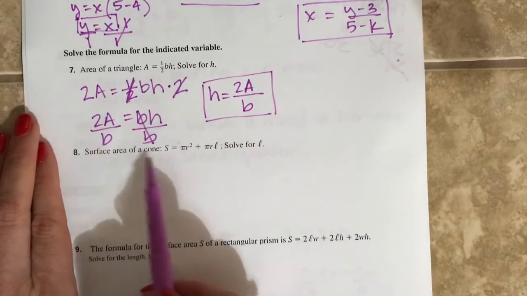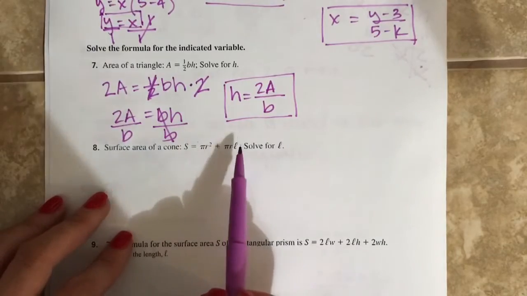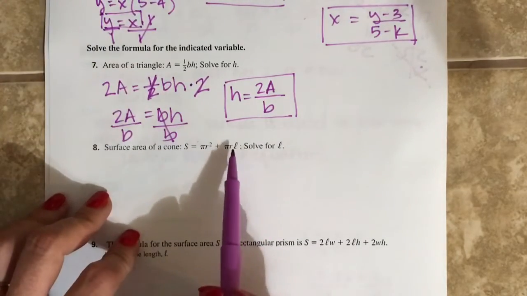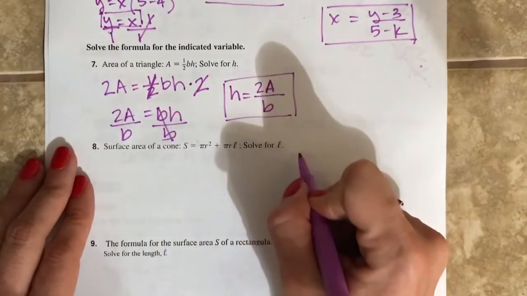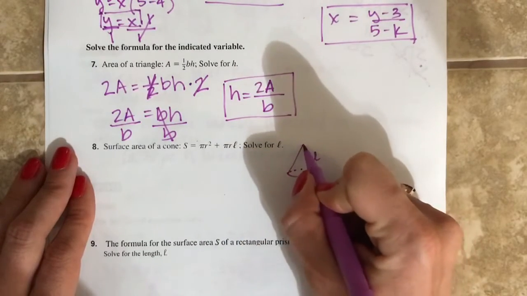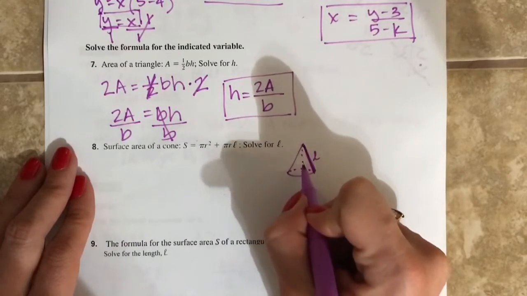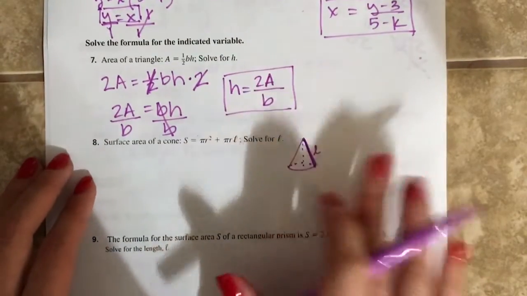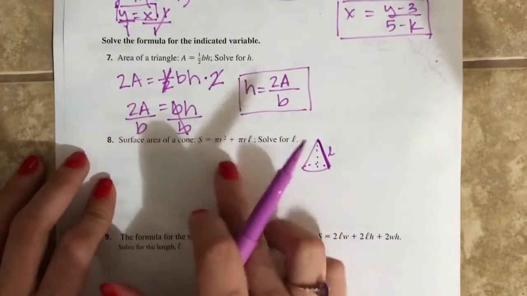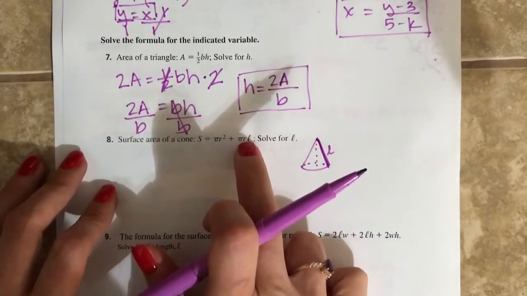Okay. Surface area of a cone. Surface area of a cone is pi r squared plus pi r L. And I just feel like I need to tell you this, but that L is the slant height. When you have a cone, that's your L, versus the actual height, h. Anyway, I digress. You'll learn about that in geometry. But for now, we need to solve for L, and that's what we need to worry about.